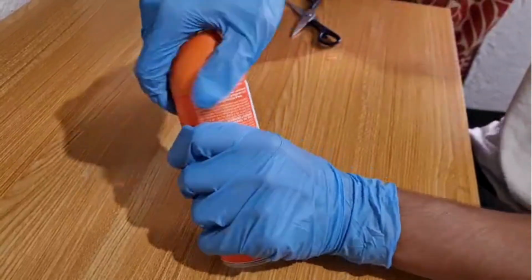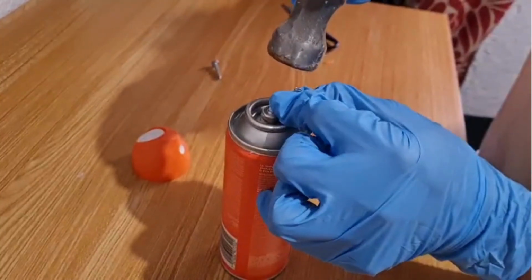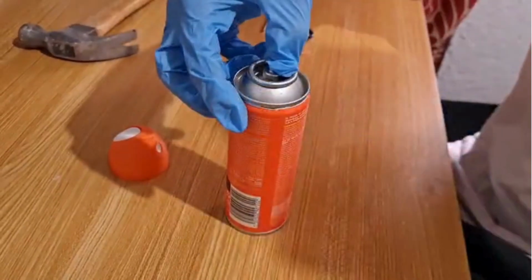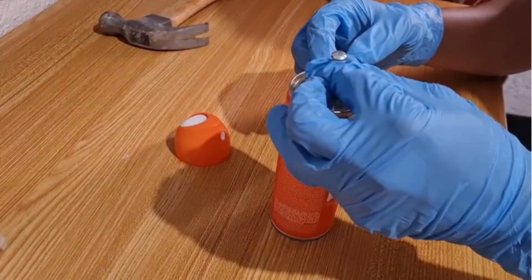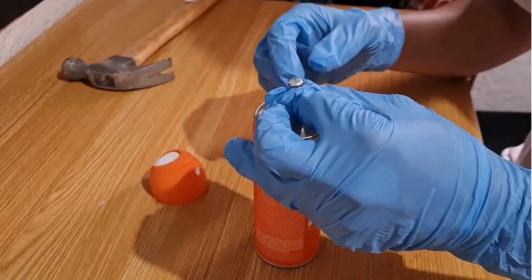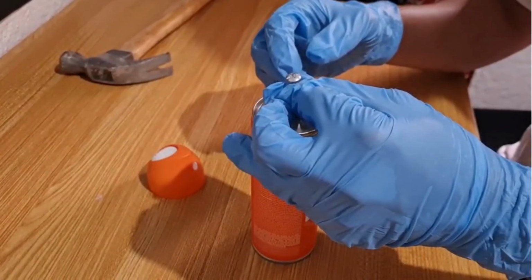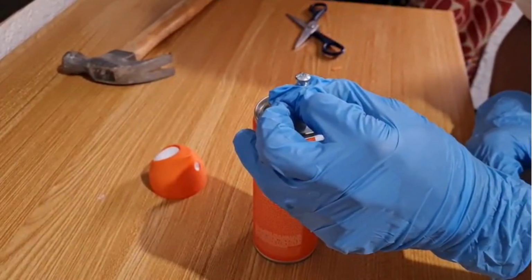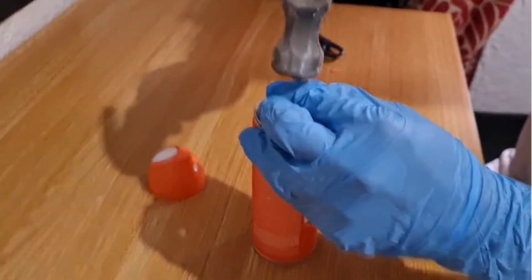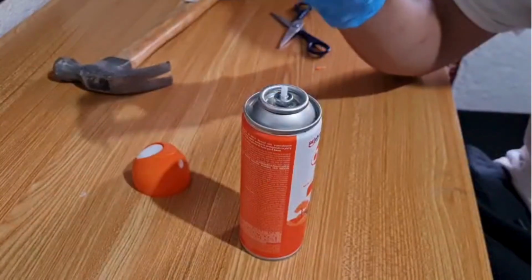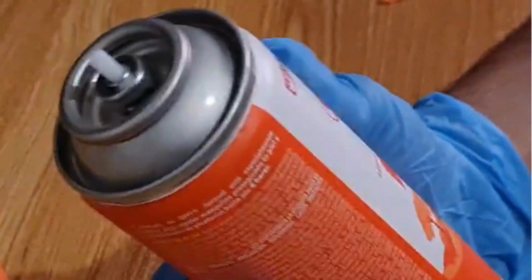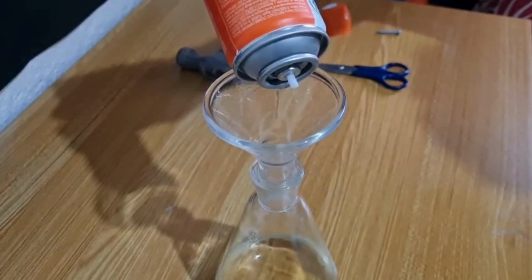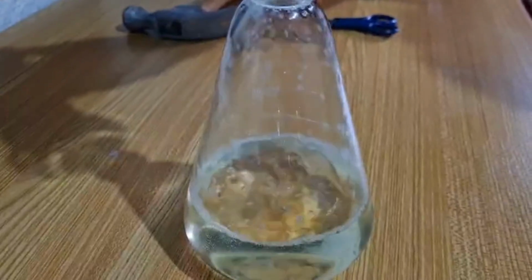First, open the atomizer and make a hole to release the propellant gas. Then, pour the content into a flask. It could be a round bottom or conical flask. I prefer a conical flask because no joints are needed.